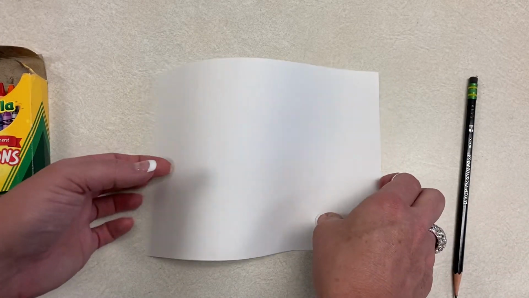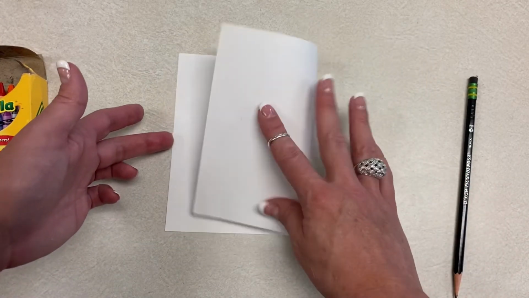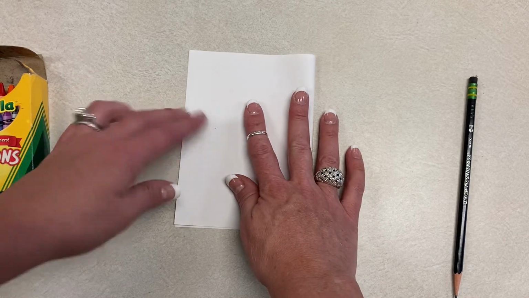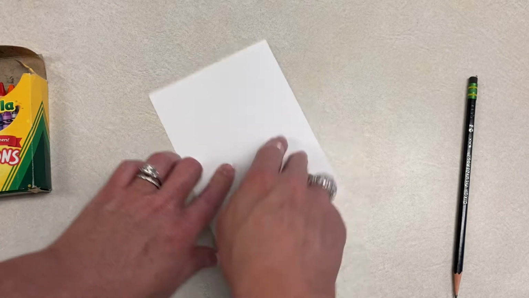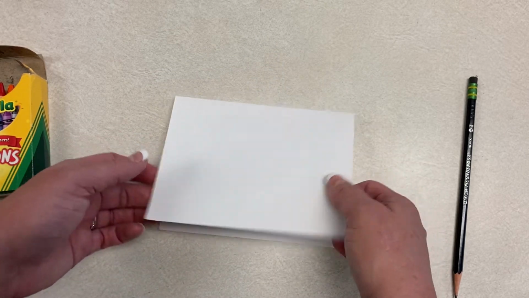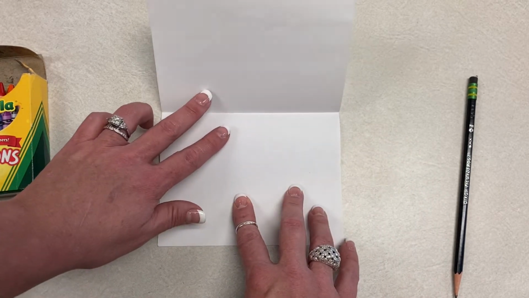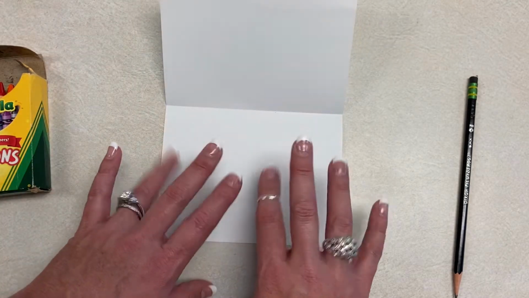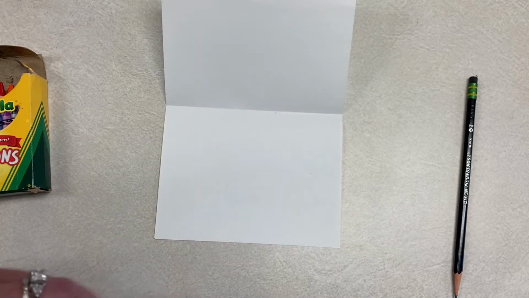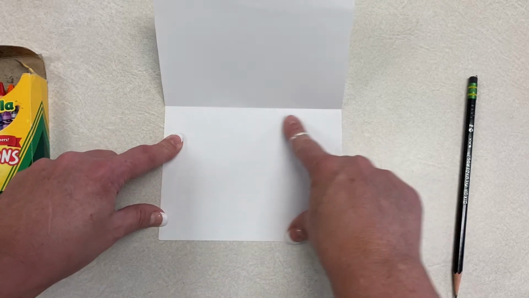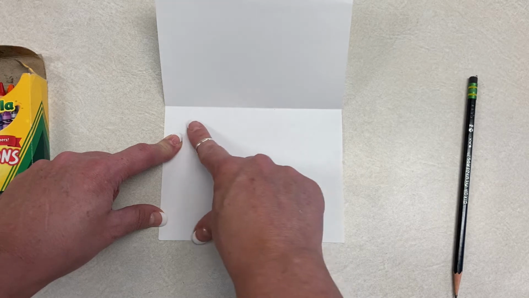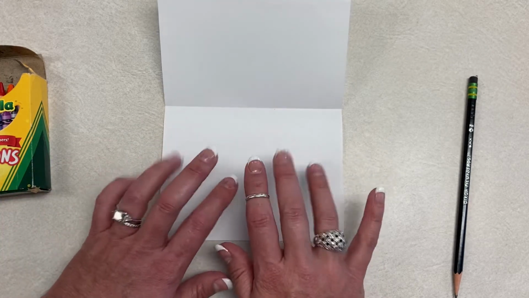You're going to take your paper and fold it in half, kind of like a hamburger shape, just like this. Then turn it and open it up like a laptop computer so you can type on your computer. We're only going to draw on this portion. We're not going to draw on the top of our laptop computer, just where the keys are, where we can type.